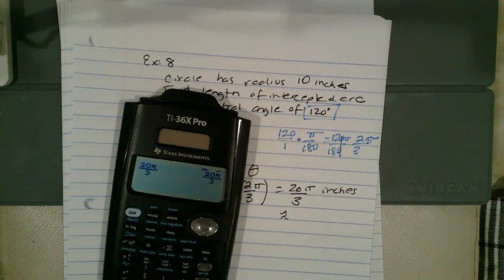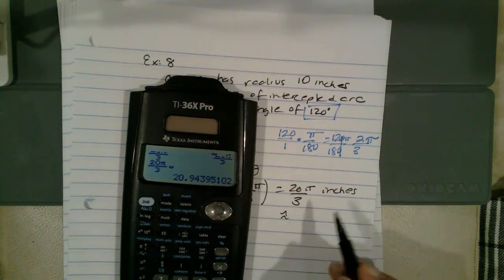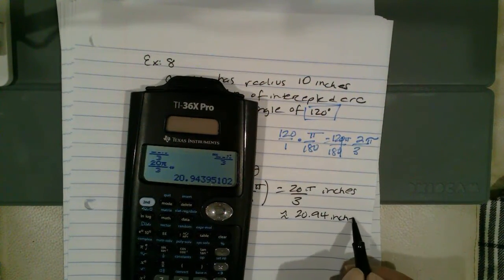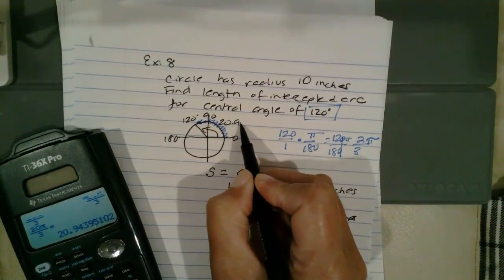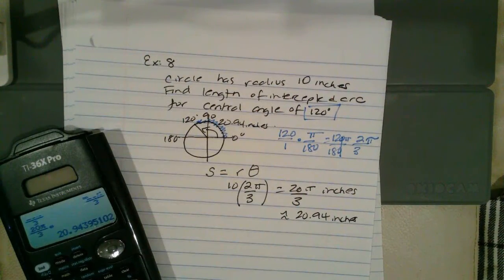I use the fraction to decimal conversion, and that changes it to about 20.94 inches. Now we know the length is 20.94 inches for that part.